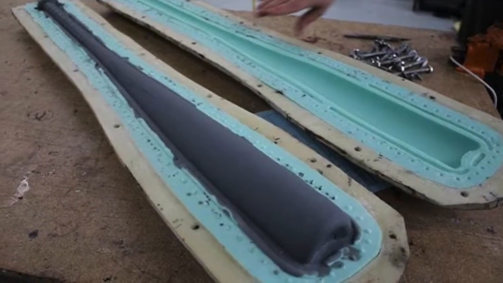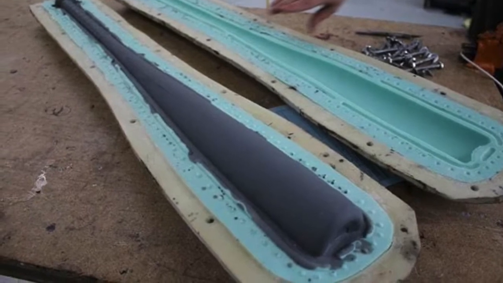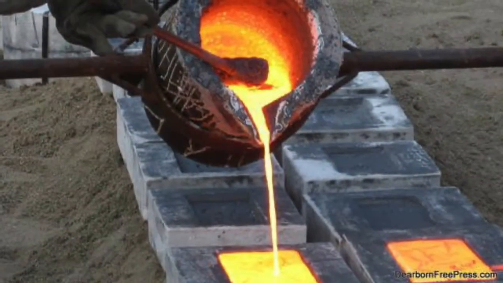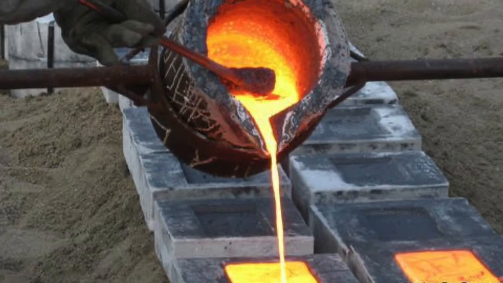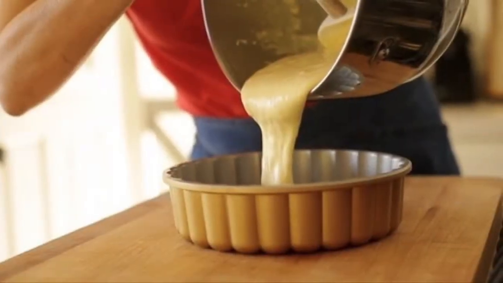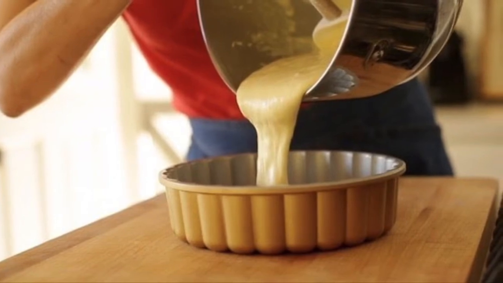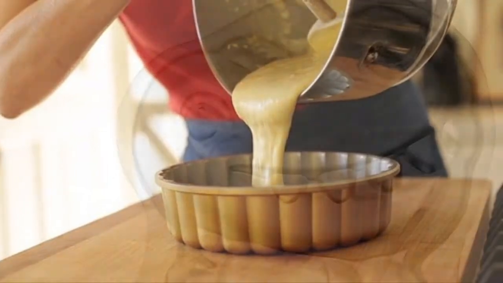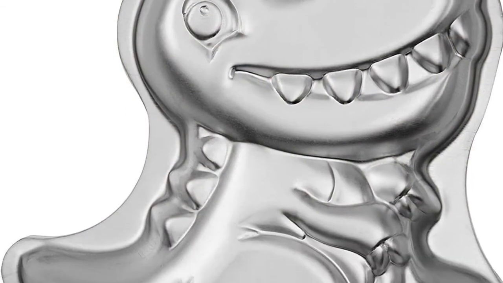Okay, first let's talk about molding and casting, what they are and what the difference is between each one. A mold is a hollow container that you can pour liquid materials into and form it into a specific shape. One really common place that you might have seen a mold is in the kitchen. When you're making a cake, for example, the pan that you pour the cake batter into is a mold that will help shape the cake.